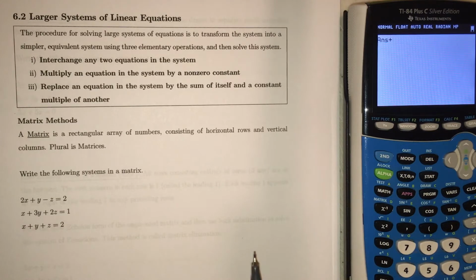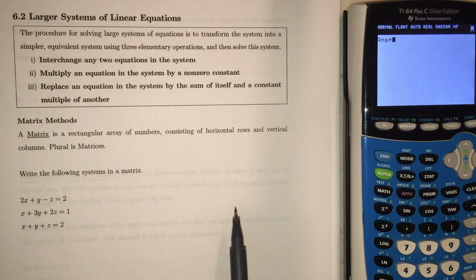Well, if we did our same processes that we did last time of substitution and elimination, those would work, but they would take a long time and a lot of steps and would probably lead to more simple algebra mistakes. So we can do the same thing, but we're going to use a different tool or technique.